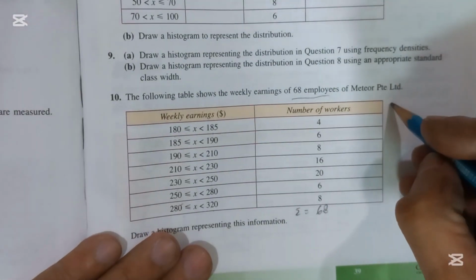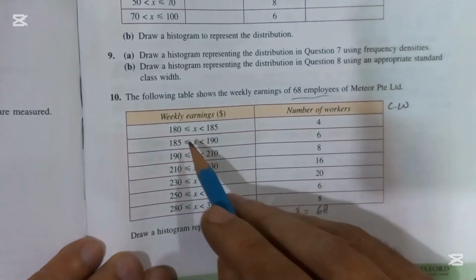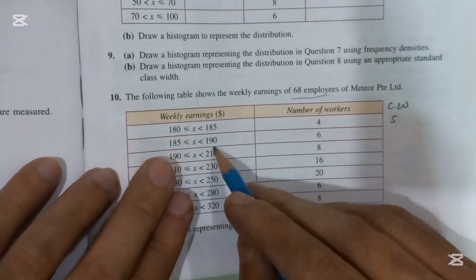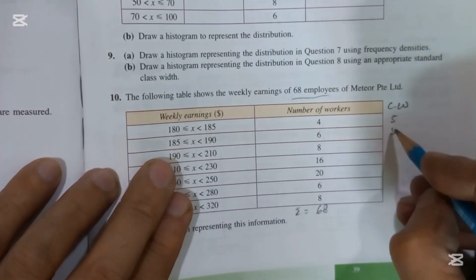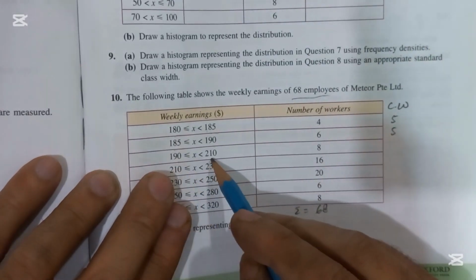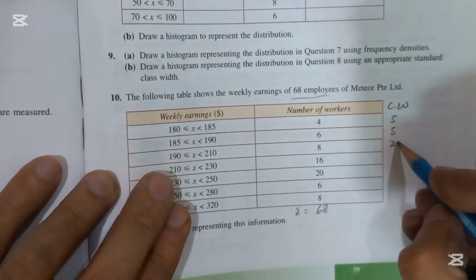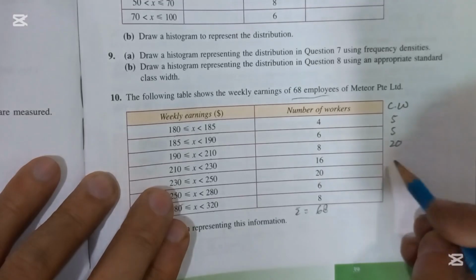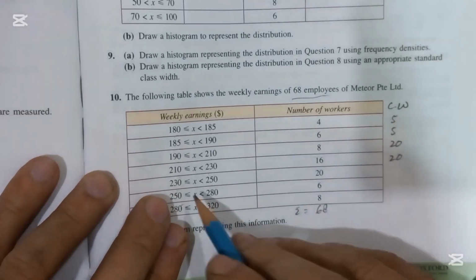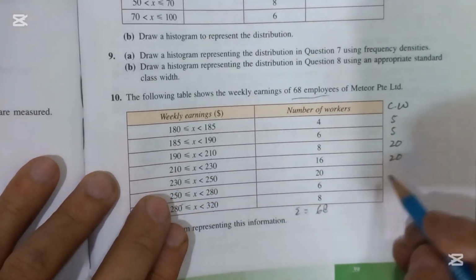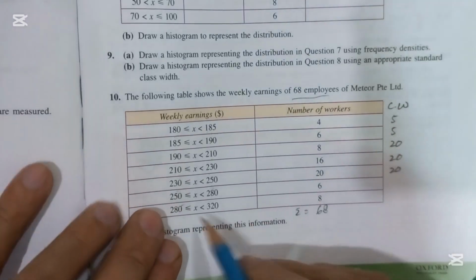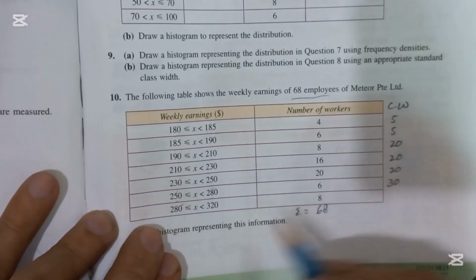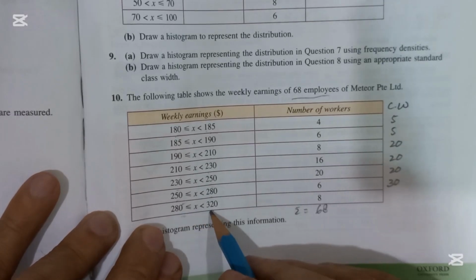So the class width column will be, first class width is 5, then second class width is also 5, third class width is 20, fourth class width is 20, next class width is 20, next class width is 30, next class width is 40.